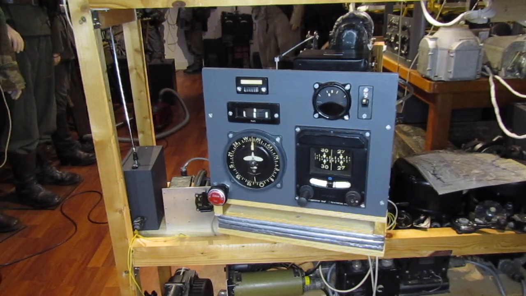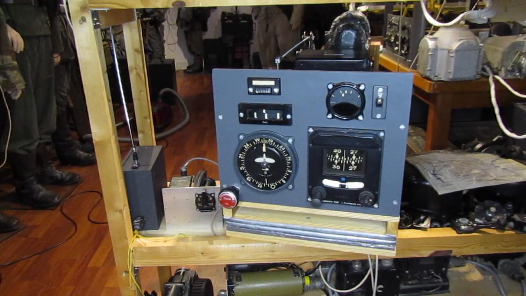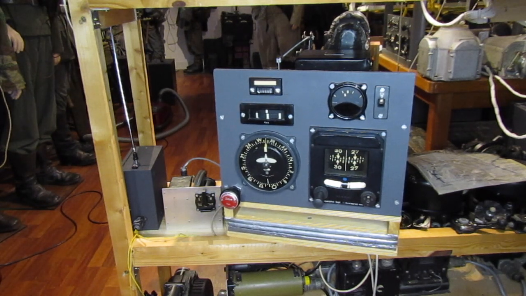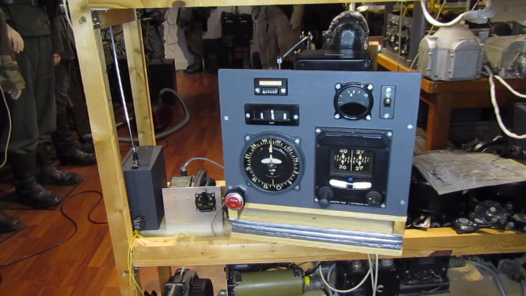So it now makes regular small corrections, flying the last part of the S-curve to land us right on the center of the beam.